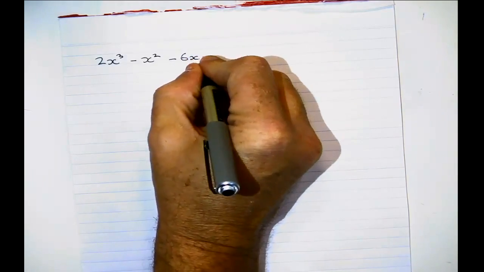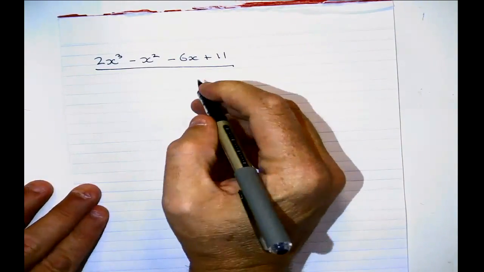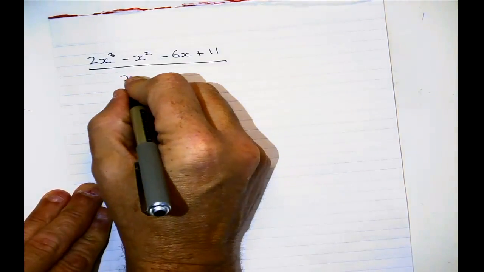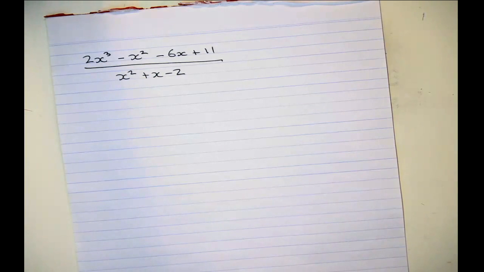So let's say I've asked you, for example, to integrate this. Now if I ask you to integrate that, that's nasty. That's a nasty thing to integrate. When you've got a rational function and a simple substitution is not going to work, which is definitely the case here because the derivatives of the top and the bottom aren't linked in any way, we have to use polynomial division first.